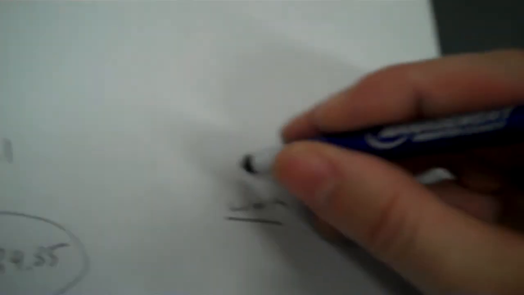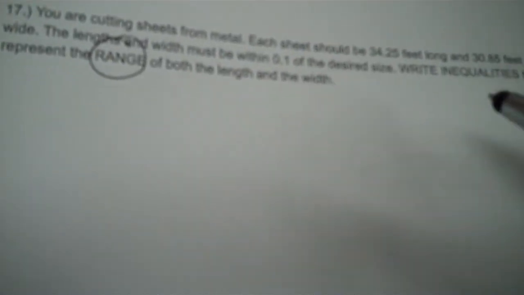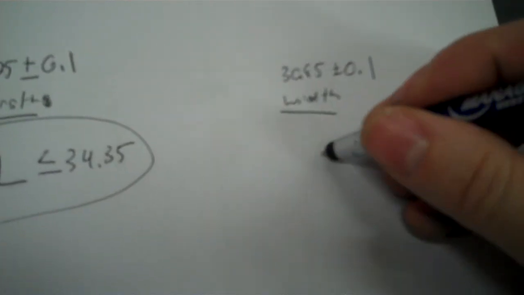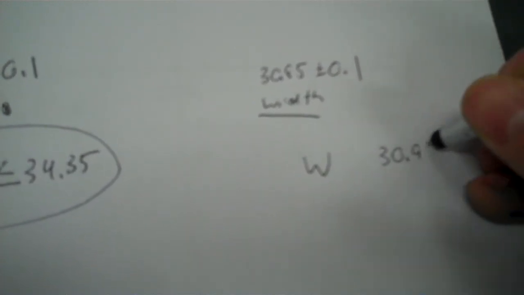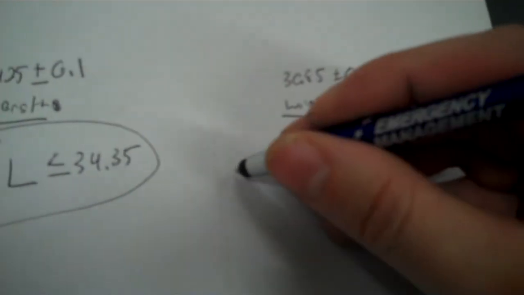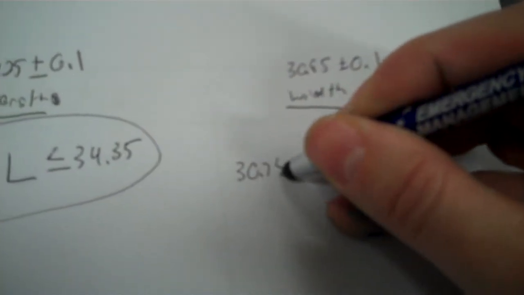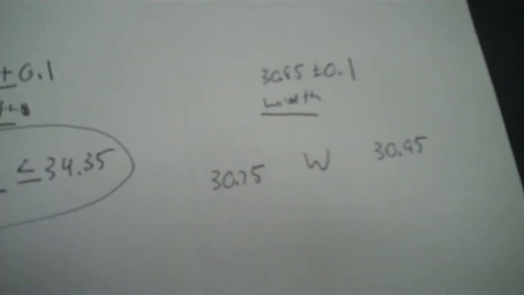Width. The width is supposed to be 30.85, but again, it can be within 0.1. So I put W, and on one side I add 0.1. That's going to be 30.95. Use a calculator if you're not good with decimals. Now on the other side, we're going to minus it, and that's 30.75, because it's like 0.10, so same thing, okay? All right, that's what you expect.